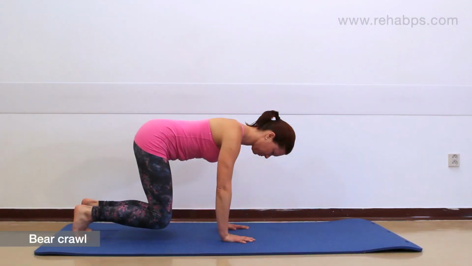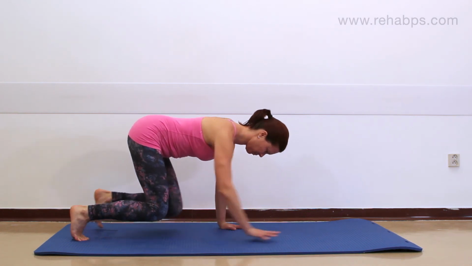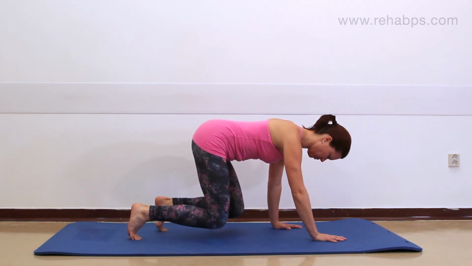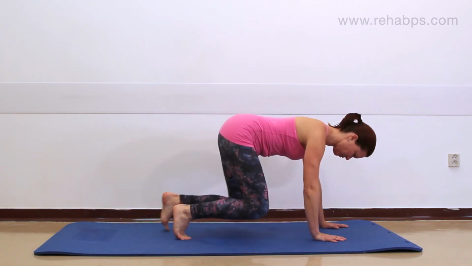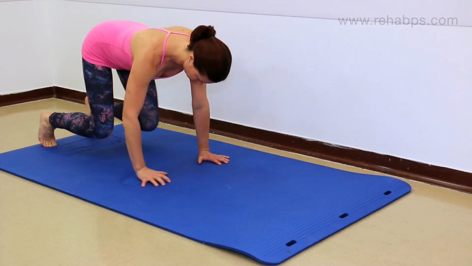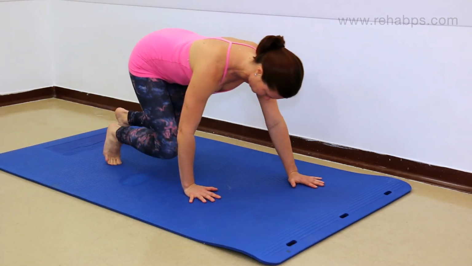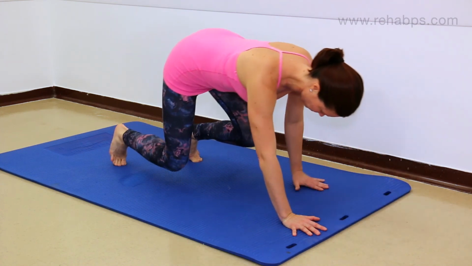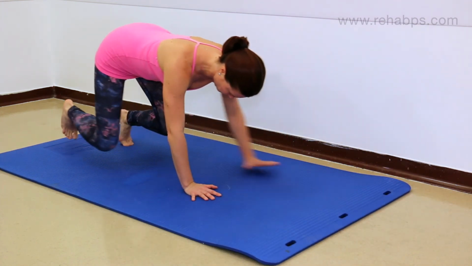In quadruped position, with the knees hovering just a few centimeters above the mat, the patient practices movement forward and then backward. The trunk is maintained in line, the extremities are centrated, and the patient maintains respiration with a normal breathing pattern without holding their breath. The head should remain in line with the spine, and the patient will be looking between their hands.